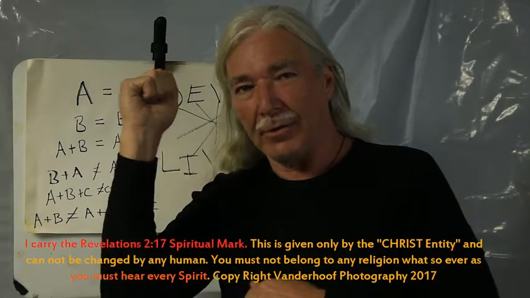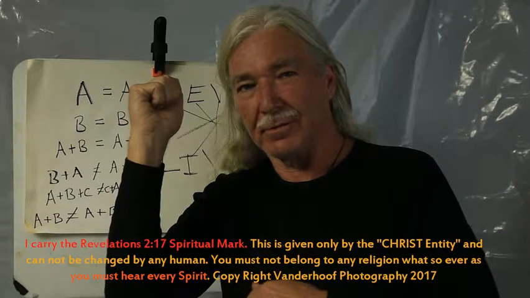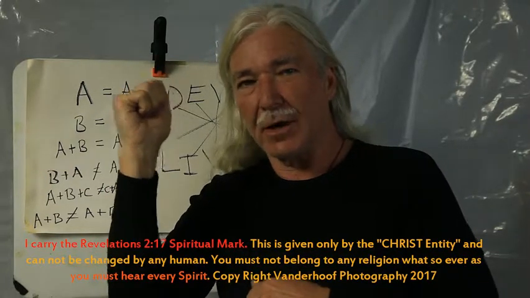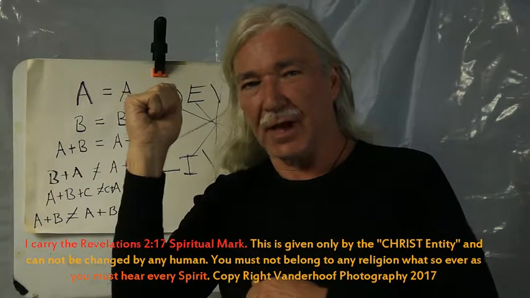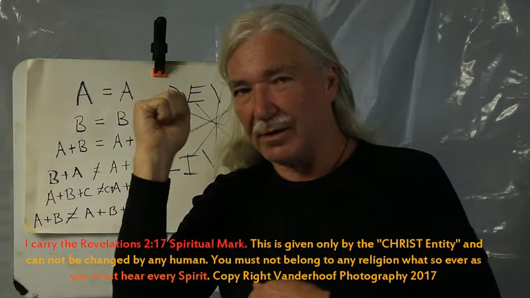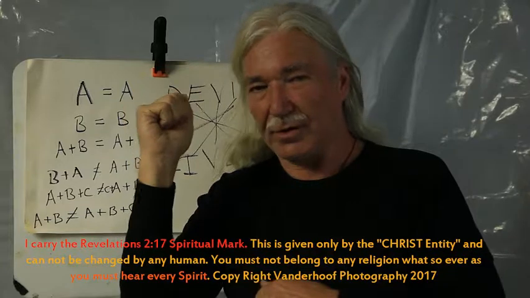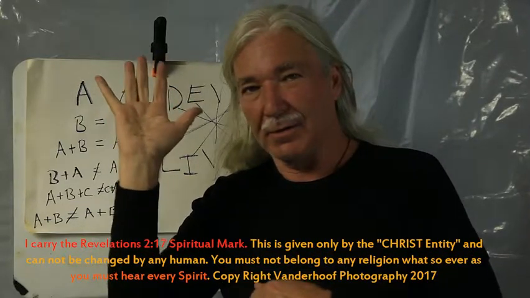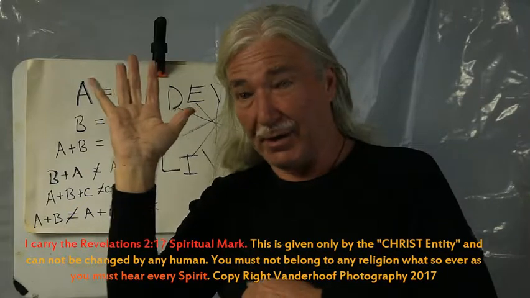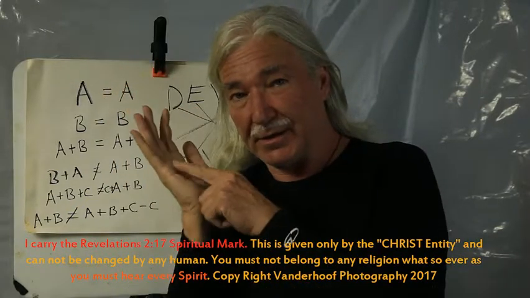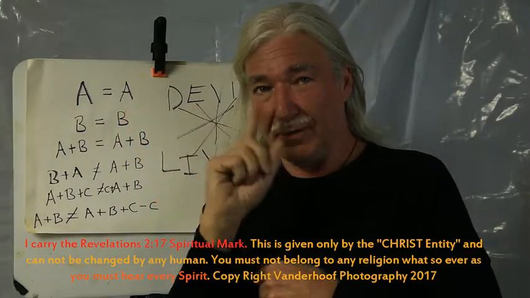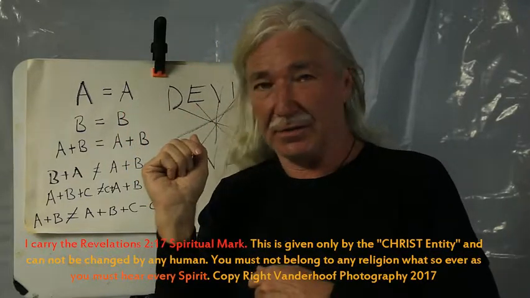Only I know this stone and name. Anyone can see the stone, because that's not forbidden. It's a mark that I carry. You walk the spiritual plane, you will see that white stone on me. There's nothing I can do about it. I'm in a human body, and this is a God object from the Christ entity. So only Christ can change it, nothing else.